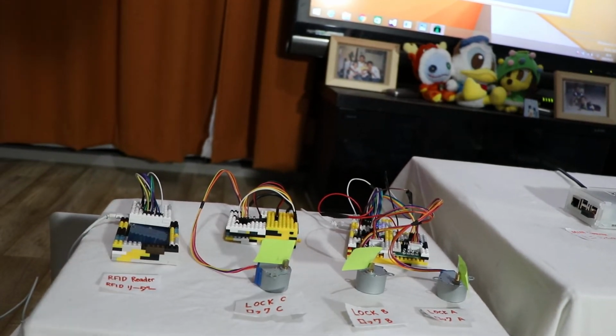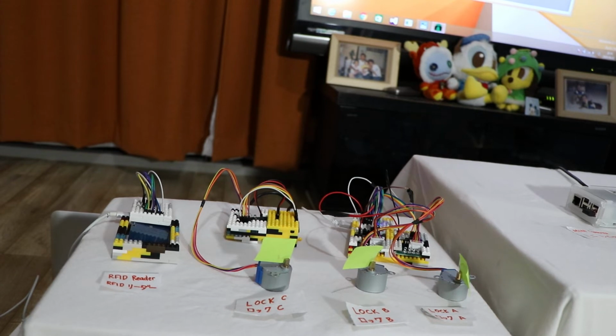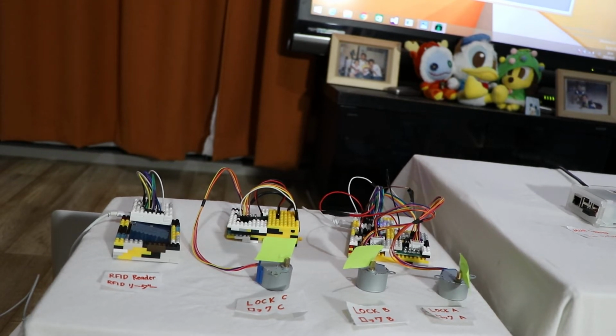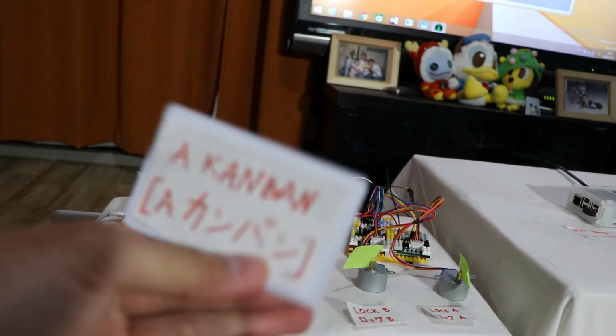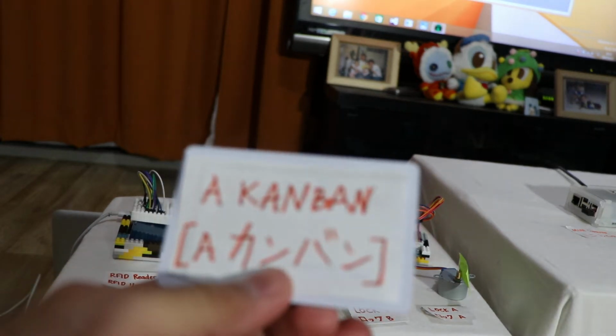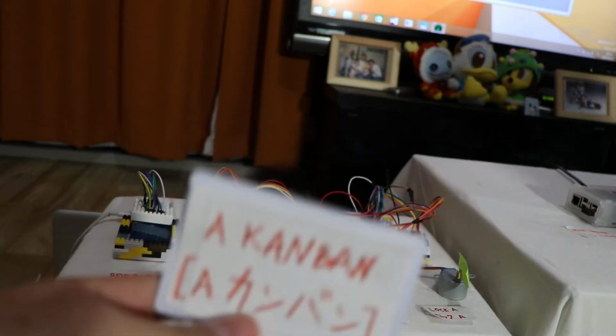What is the Kanban? First, for example, this is the Kanban that will be used.